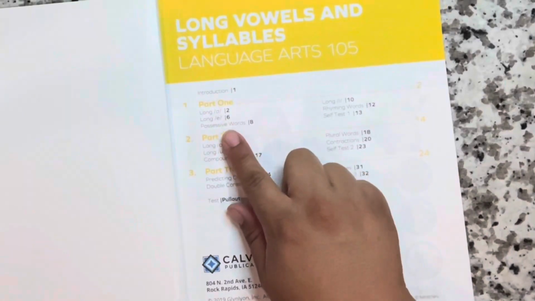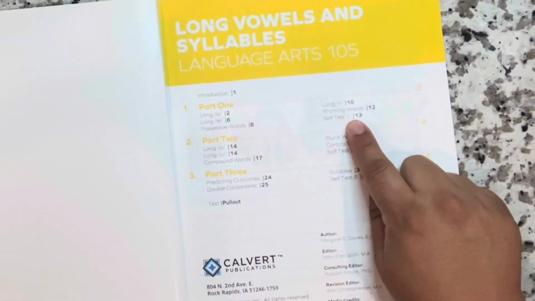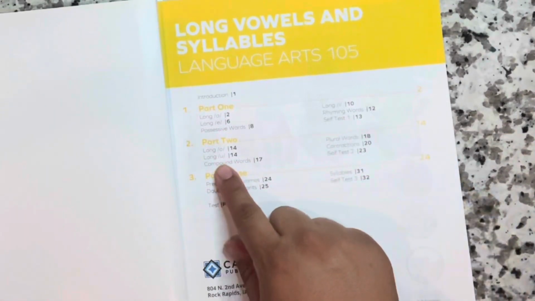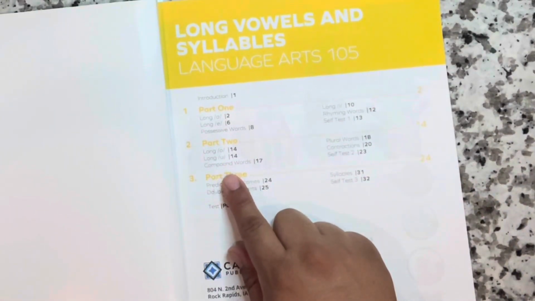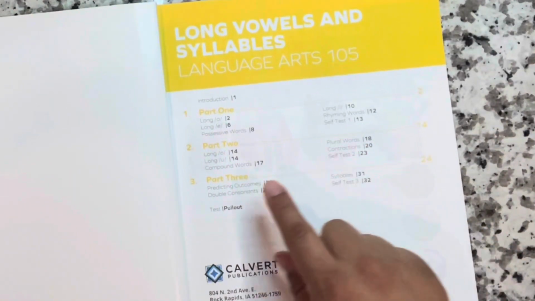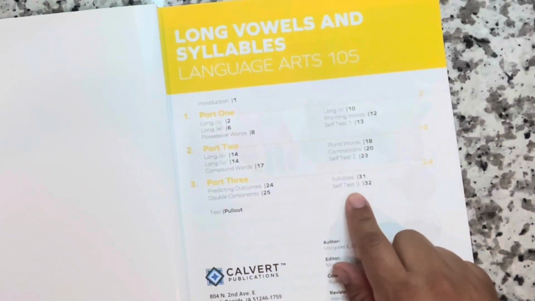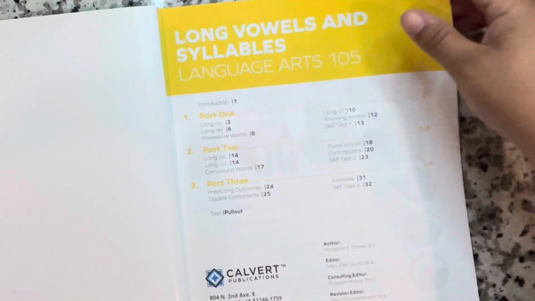Part 1 is long A, long E, possessive words, long I, rhyming words, and self-test 1. Then there's long O, long U, compound words, plural words, contractions, and self-test 2. Part 3 is predicting outcomes, double consonants, syllables, self-test 3, and test pull-out.